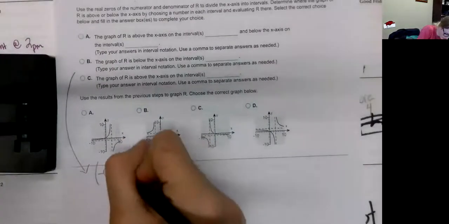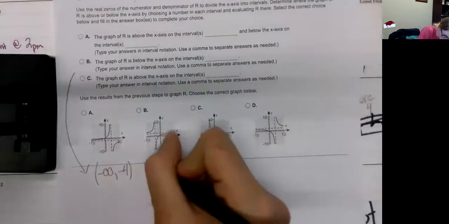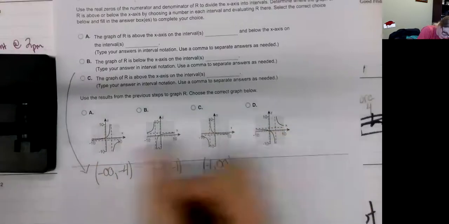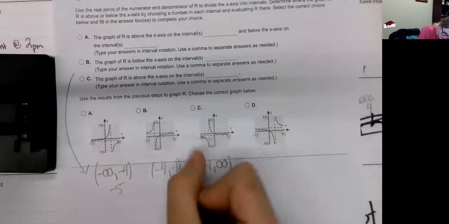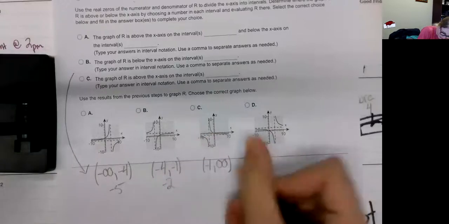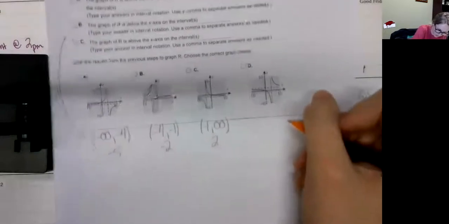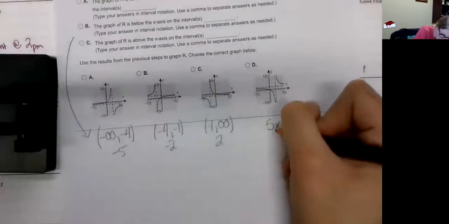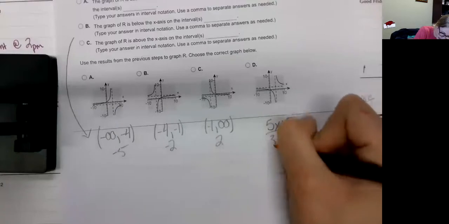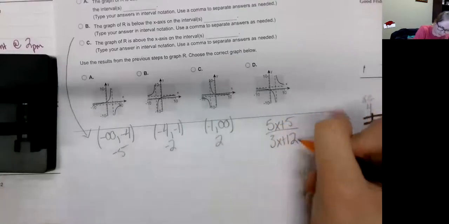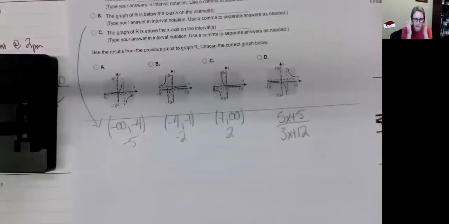So -4 is low. So negative infinity to -4, -4 to -1, -1 to infinity. I'm going to use -5 here. Let's use -2 here, and let's use +2 here. And we're going to plug them in. We're not trying to solve them, we're just trying to decide if it's positive or negative.